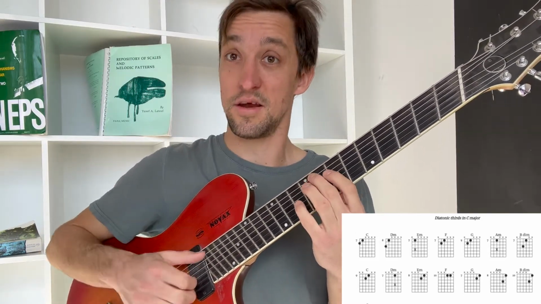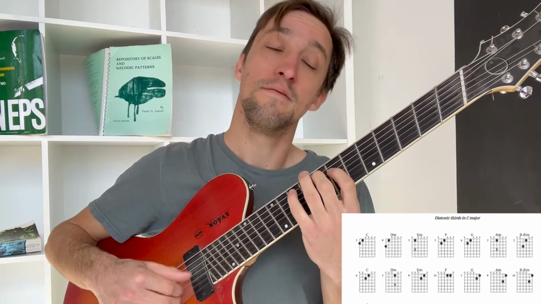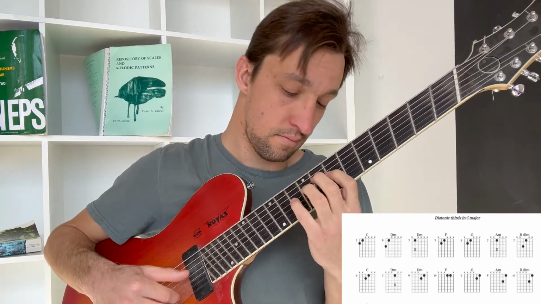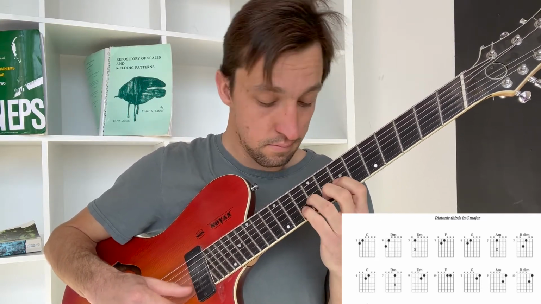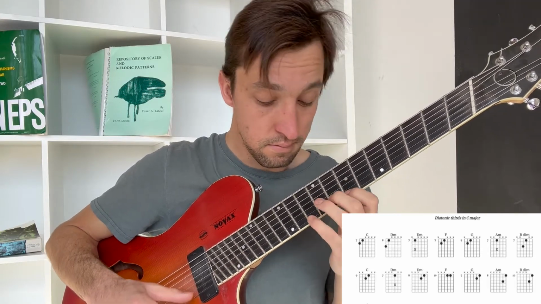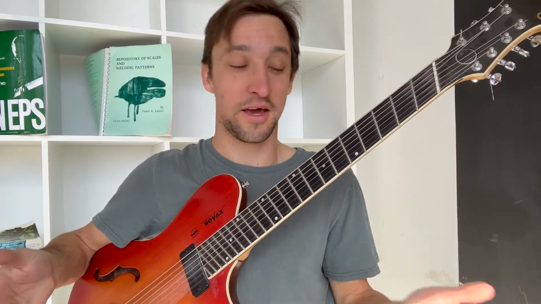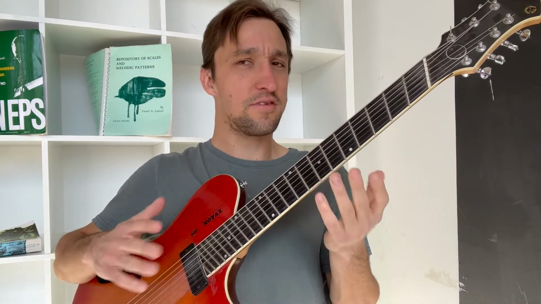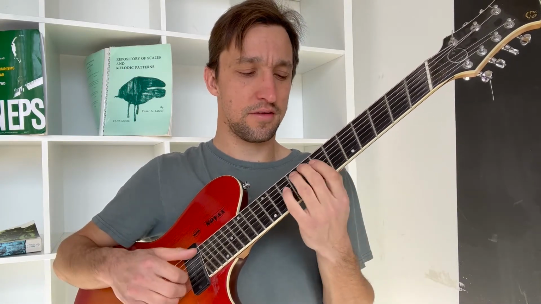Let's descend, then ascend. Lovely, okay. So those are all thirds. How many more intervals are there to do this with? Well, plenty, right? Sticking with the idea of thirds though, right?